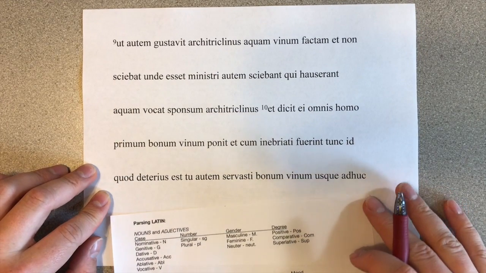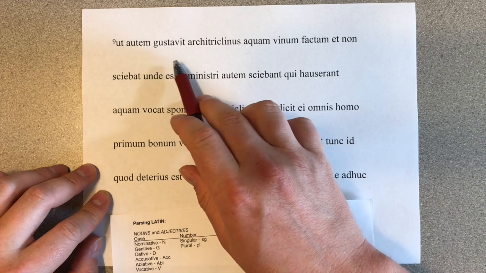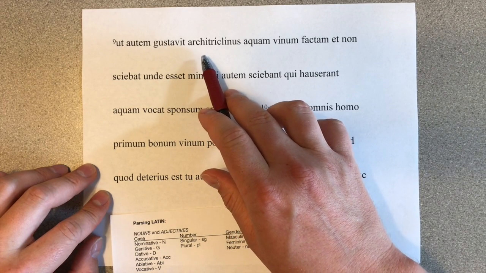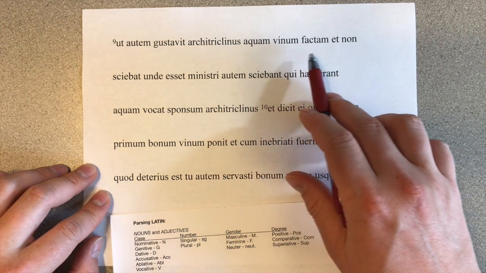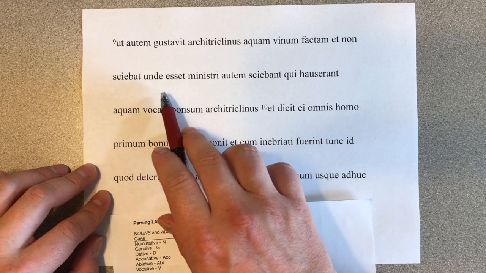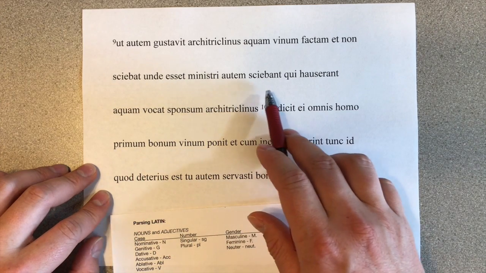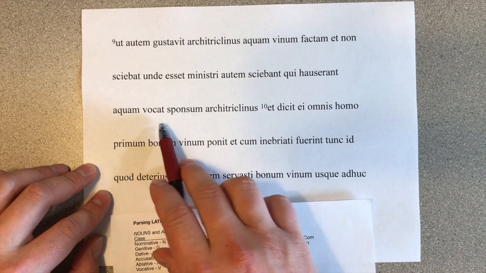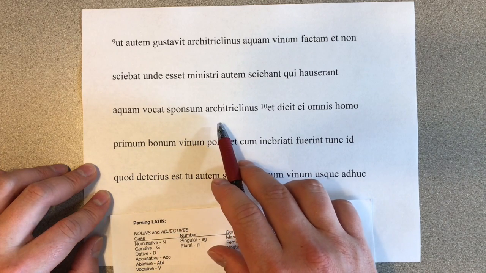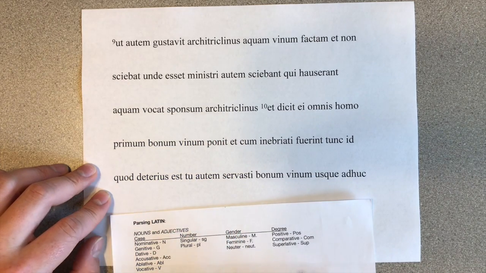Ut autem gustavit architriclinus aquam vinum factum et non sciebat, unde esset ministri autem sciebant qui hauserunt aquam vocat sponsum architriclinus, and that's as far as we're going to go.